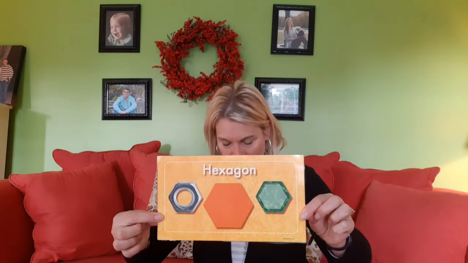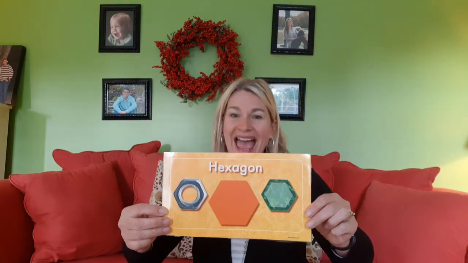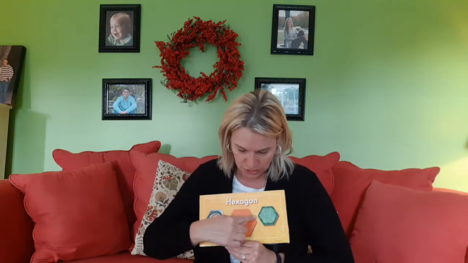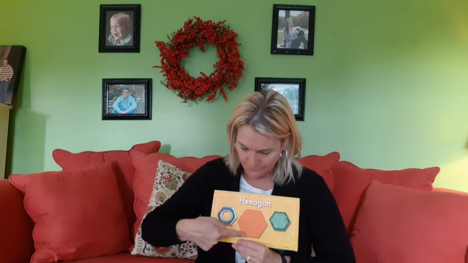The next one is maybe one you're not familiar with either. This is called a hexagon. And boys and girls, a hexagon has 6 sides to it. Let's count these. 1, 2, 3, 4, 5, 6.